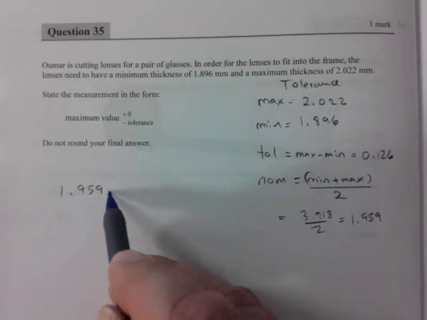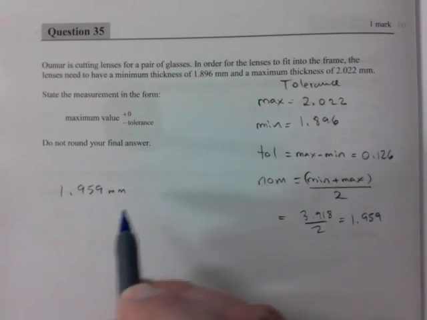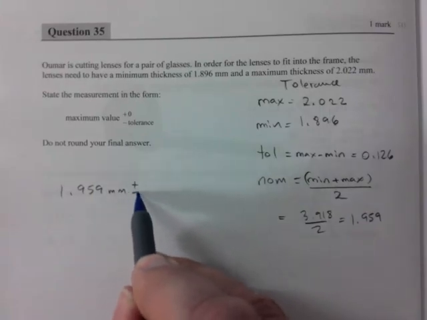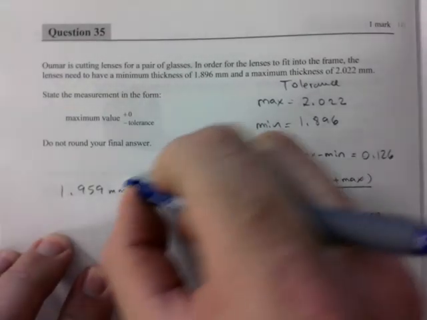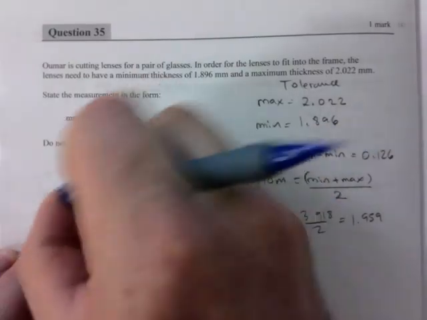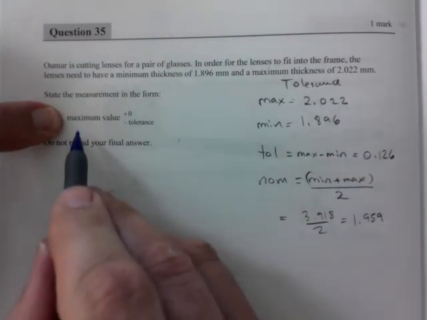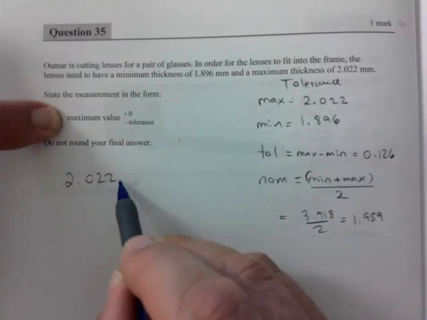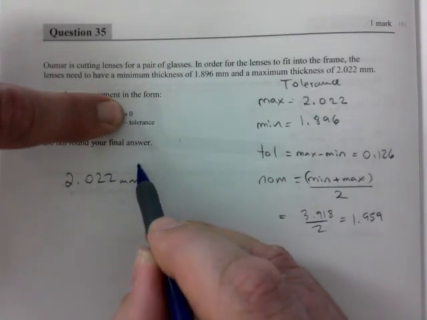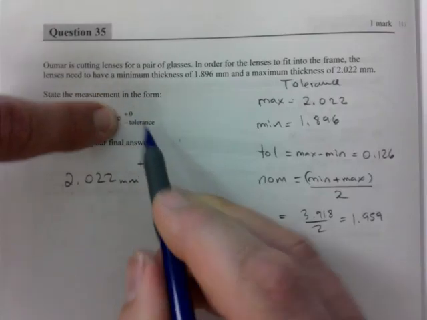1.959. Slap on units everywhere. Plus or minus. No, sorry, it doesn't want it like that. The nominal was not important here, folks, but we did it anyways. It calls for maximum, so that is first. Plus 0, just follow this format.